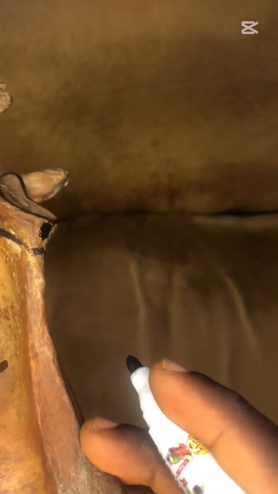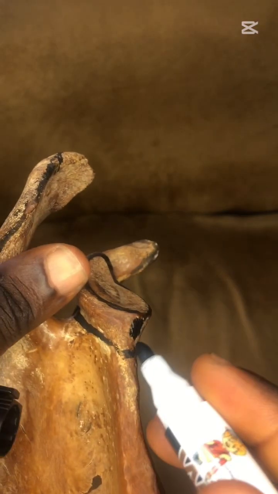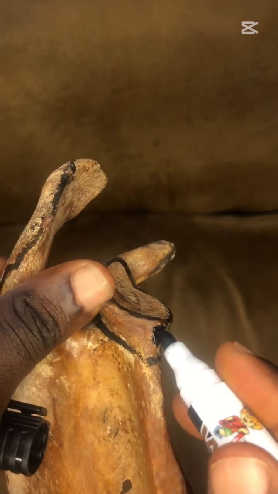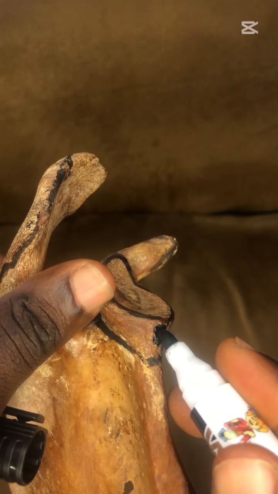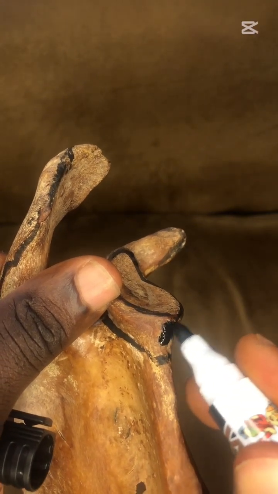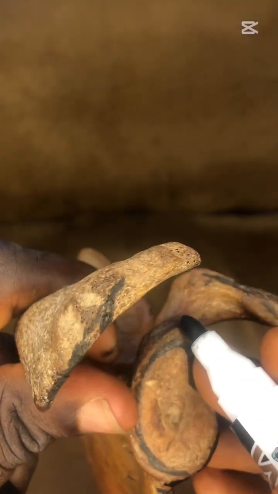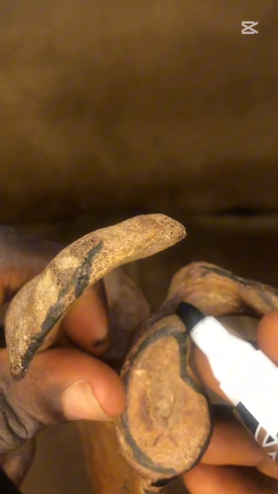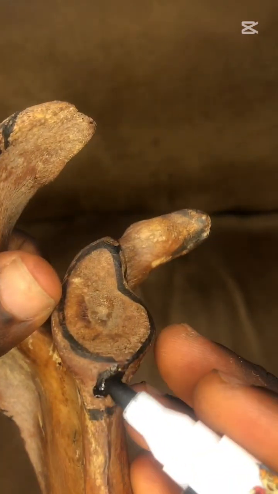It provides the site of attachment of the long head of the triceps brachii here, while here is the long head of the biceps brachii. Supraglenoid tubercle, infraglenoid tubercle. So that is how it works.